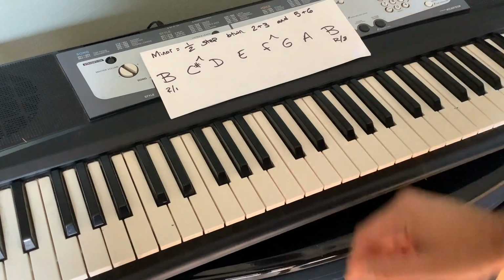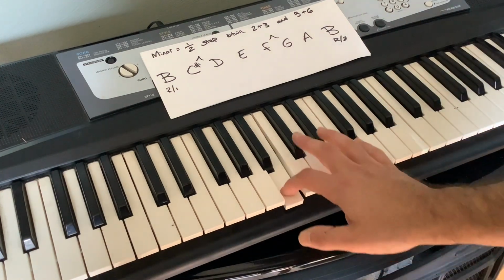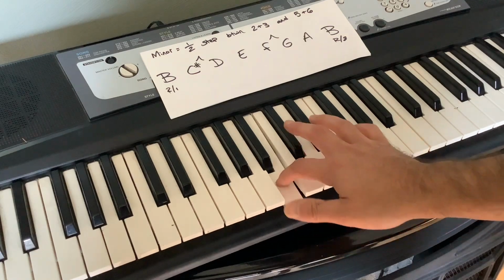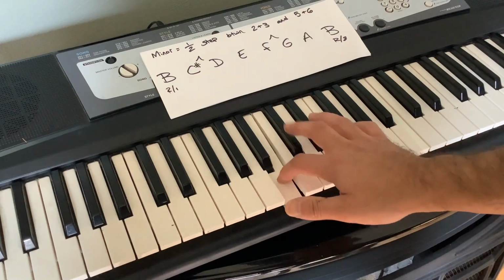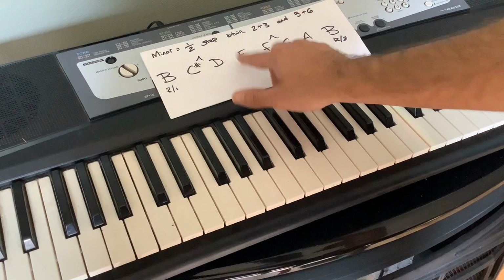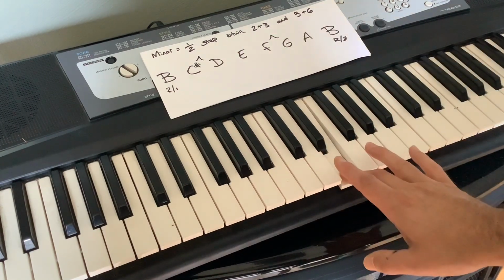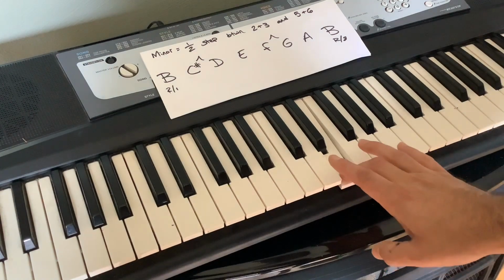Again, that's very different than do, re, mi, right? That's kind of spooky. Here's do, re, mi. Now we need a whole step from D to E. There's that half step. We have the whole step from D to E.